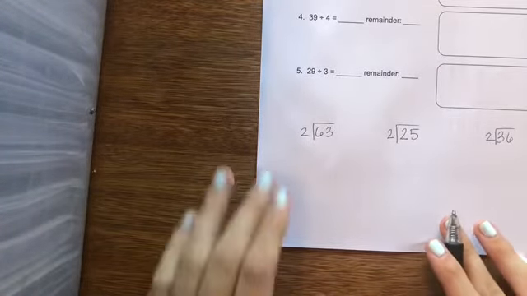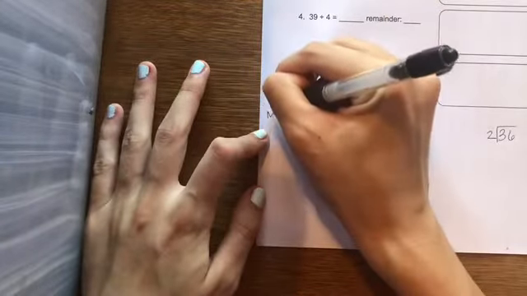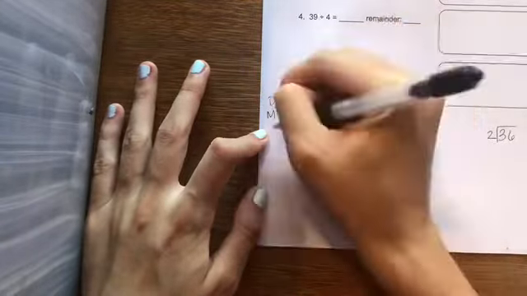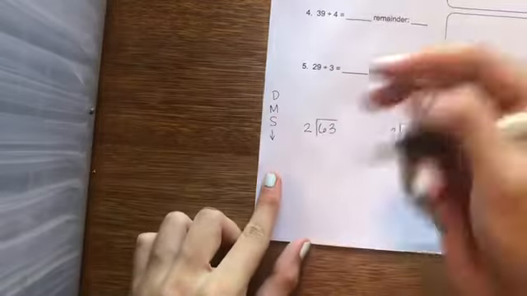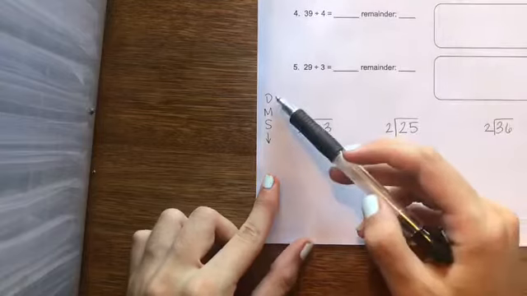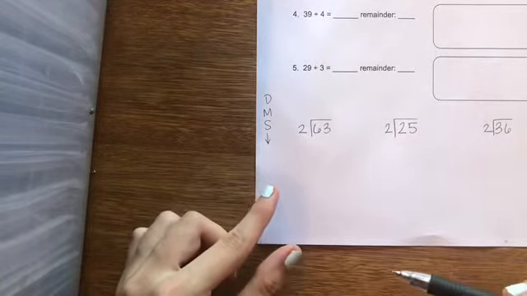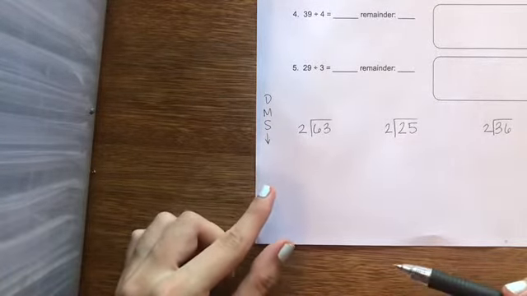Okay, so our song is divide. D for divide, multiply, and subtract. Bring it on down, and then bring it on back. So I want you to write DMS and then put an arrow down, because that means divide, multiply, subtract, bring it on down. Because we're gonna cross off these steps as we go. Okay, so the first thing we do is we look, how many 2's go into 6? We're dividing 6 divided by 2. What is 6 divided by 2?